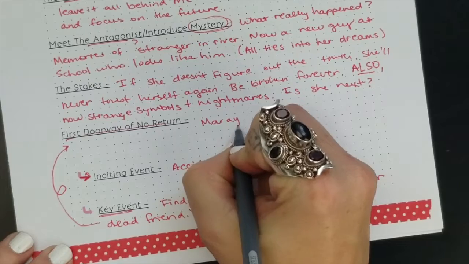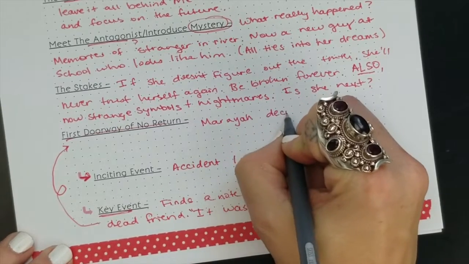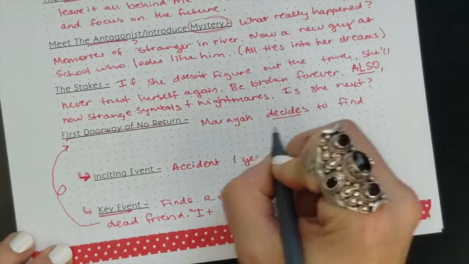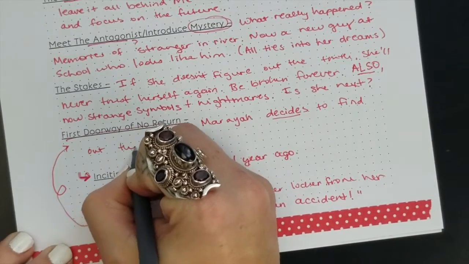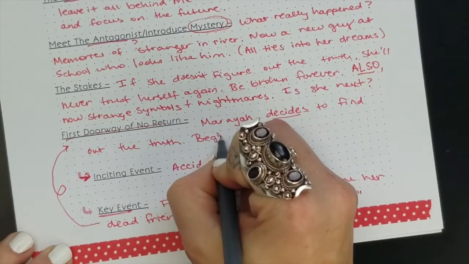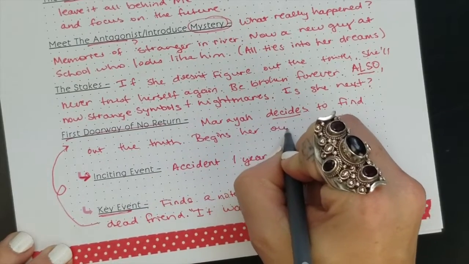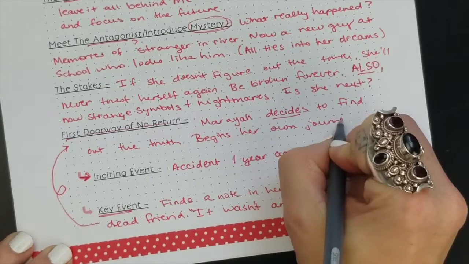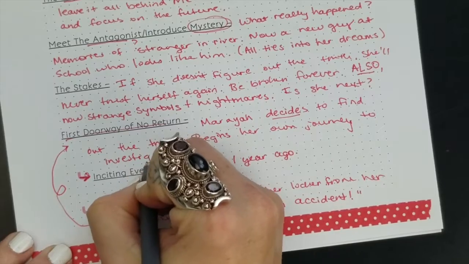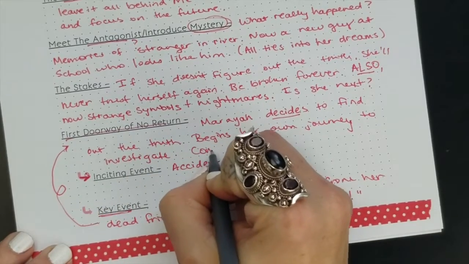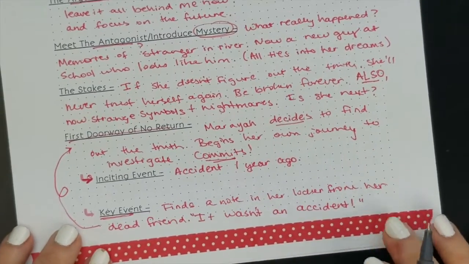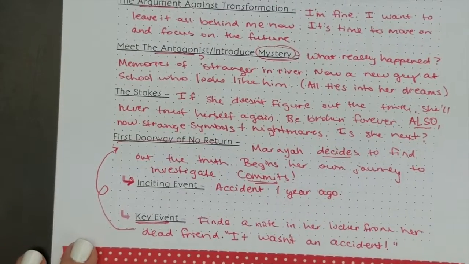And so her reaction to that is the first doorway, which is where Mariah decides to find out the truth. She begins her own journey to investigate what really happened that night. Her commitment to investigate is the doorway. So hopefully that makes sense, that the inciting event, the first domino that tipped over, was the actual accident, the beginning of the mystery. The key event for Mariah is when she finds that note in her locker, she can no longer refuse the call to adventure.